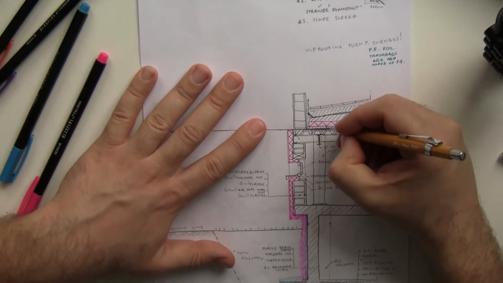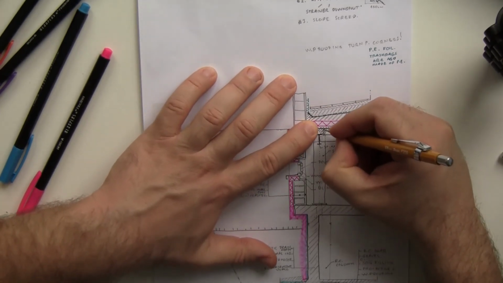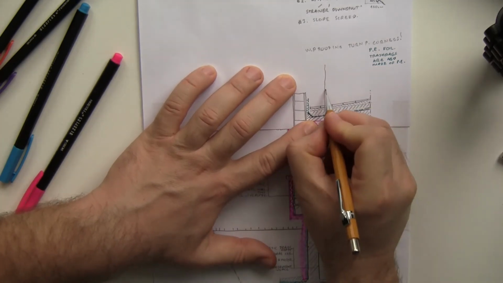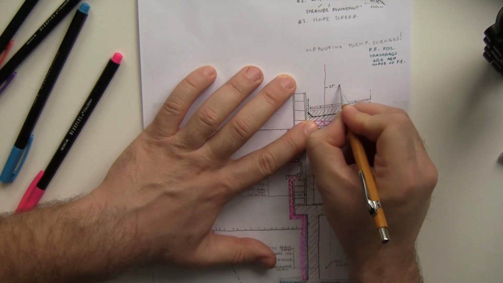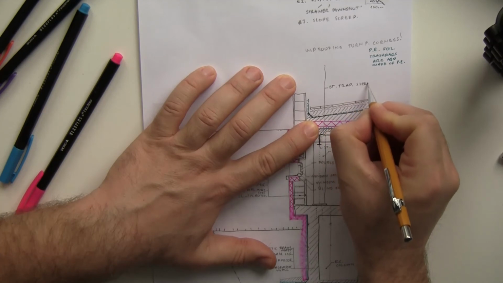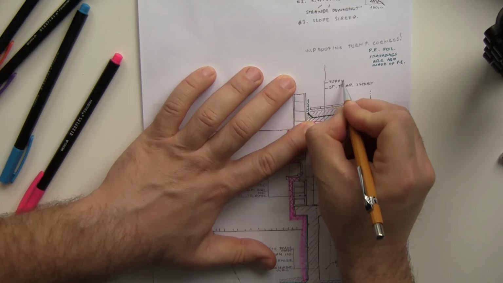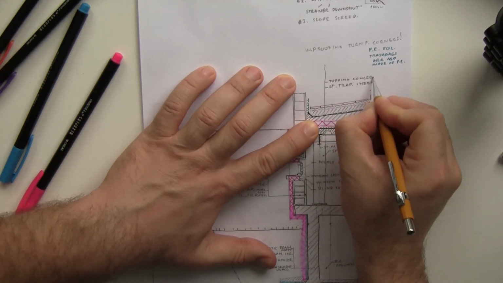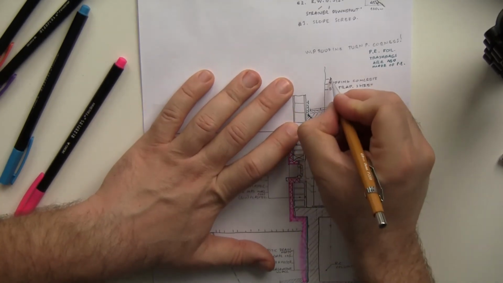Don't worry, I will write the name of the layers here, starting from the steel trapezoidal sheet. At the lowest level we have steel trapezoidal sheet, and then we have topping concrete, and then we have the vapor barrier.